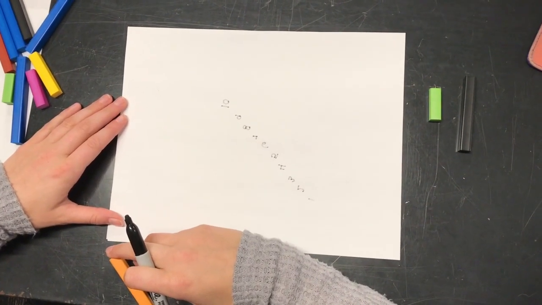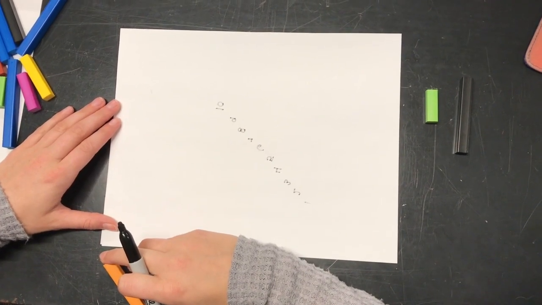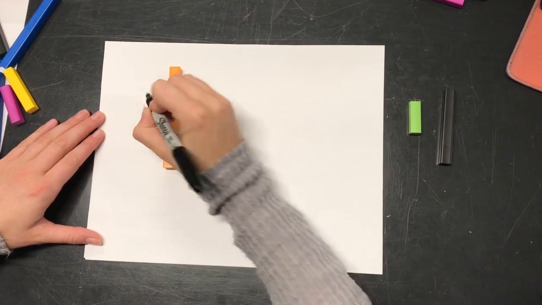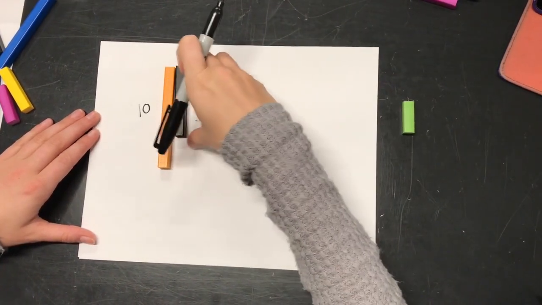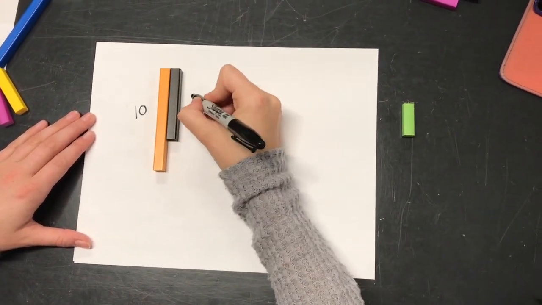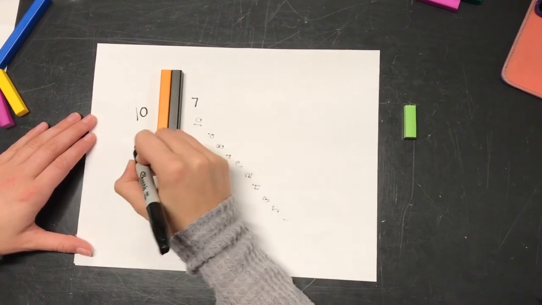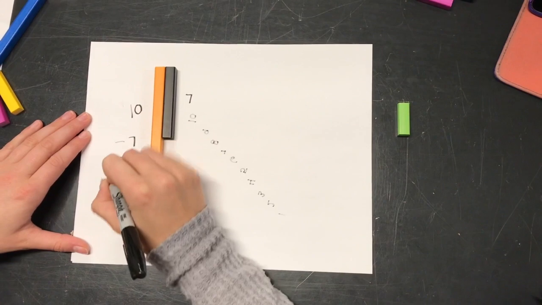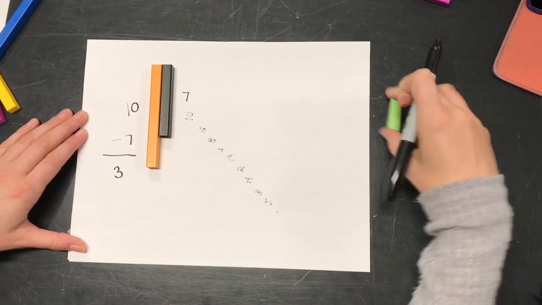Cuisenaire rods can also be used for subtraction. So for example, if you have 10, which is represented by an orange rod, and you subtract 7, which is represented by a black rod, you can find that 10 minus 7 equals 3, which is represented by a light green rod.